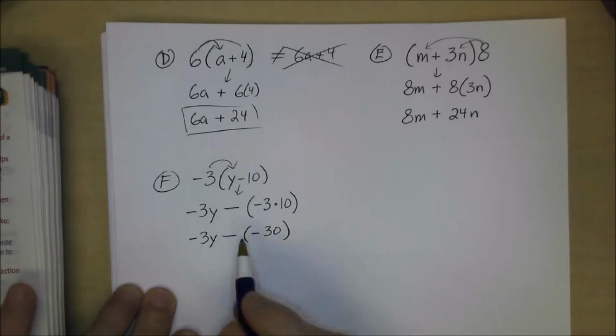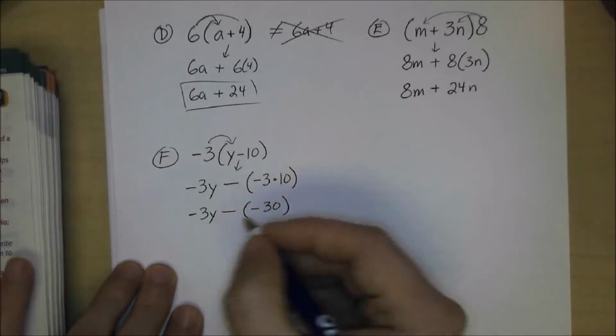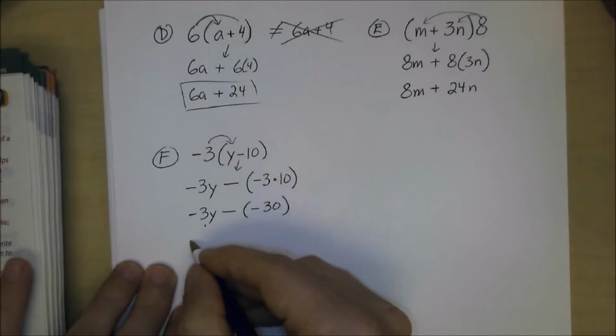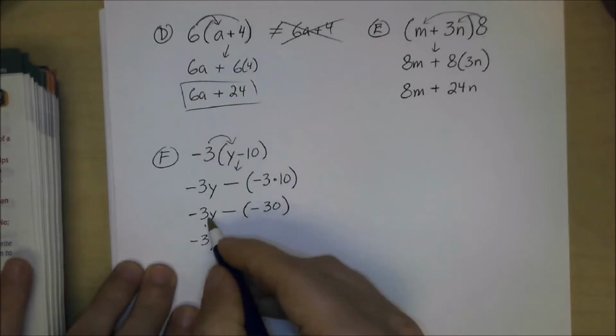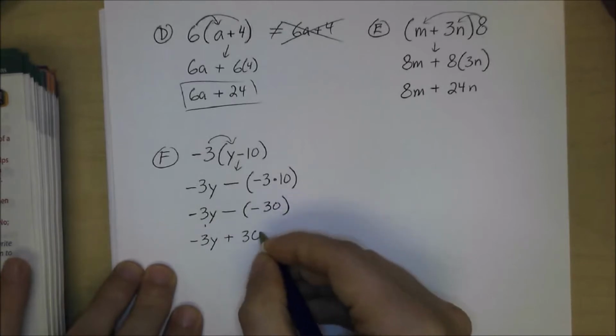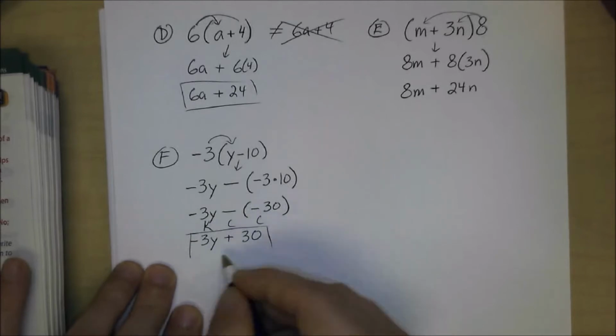Now, if you remember, keep change. Instead of subtracting a negative, we just add the opposite. So this we can rewrite as negative 3y, keep, change, and there we go, nice and simplified.